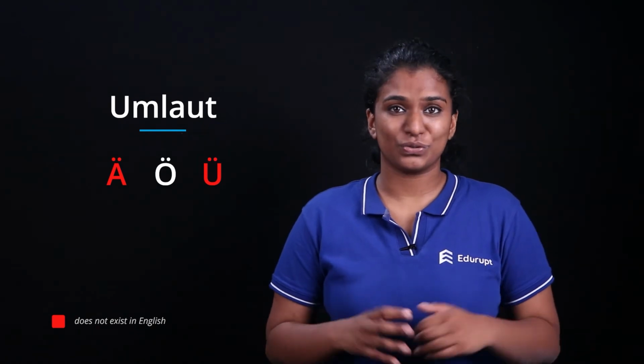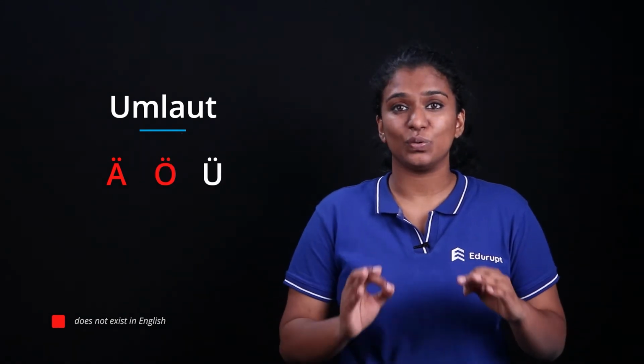Now let's take a look at a few special characters in the German language that do not exist in the English language. So there are 3 vowels in German that have 2 dots on top of them: A with 2 dots on top of it, O with 2 dots on top of it, and U with 2 dots on top of it. And they're together called umlaut.